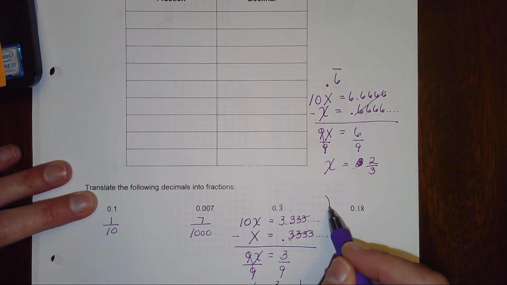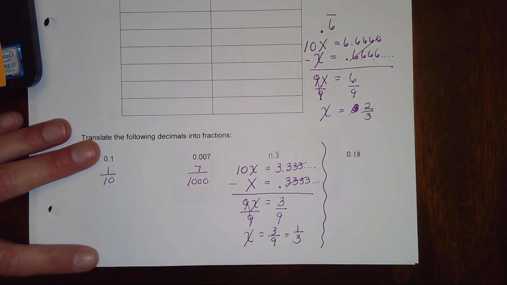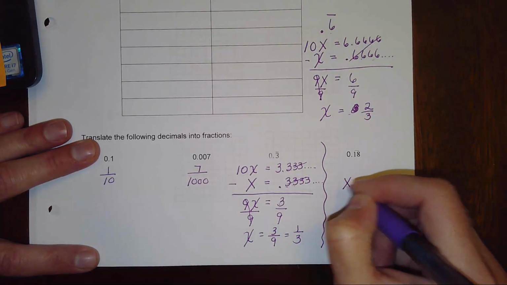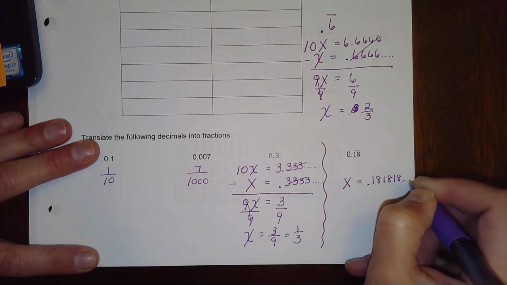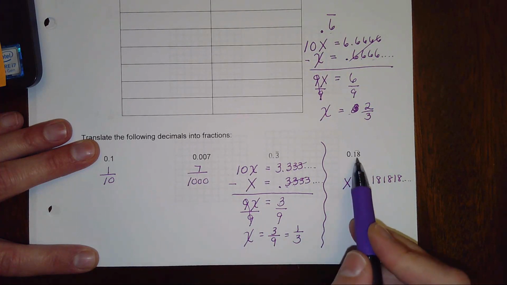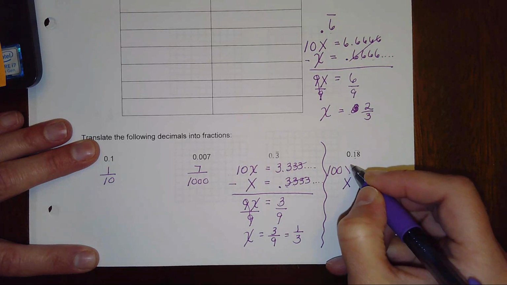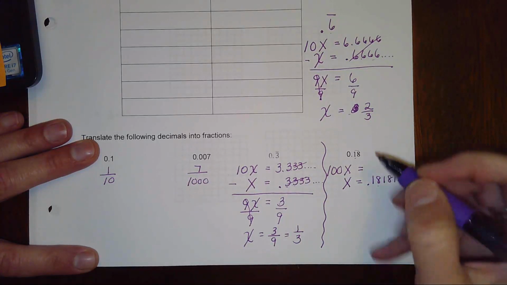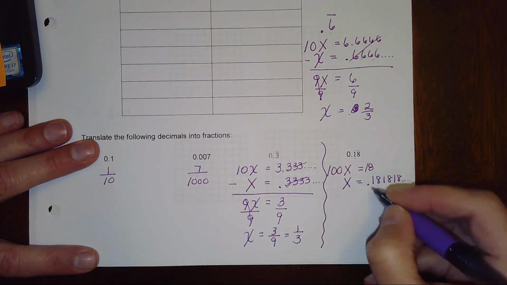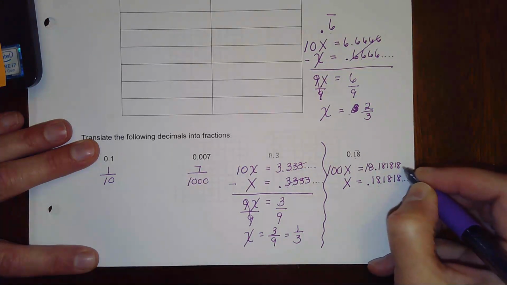So let's try one where we have 2 decimals, or 2 numbers that are repeating. So let's let x equal 0.18, 18, 18, and so on. So now we have 2 digits that are repeating. So we're going to multiply by a 1 with 2 zeros on the left-hand side. And if I multiply this by 100, I'll get 18 and then 18, 18, 18, and so on.